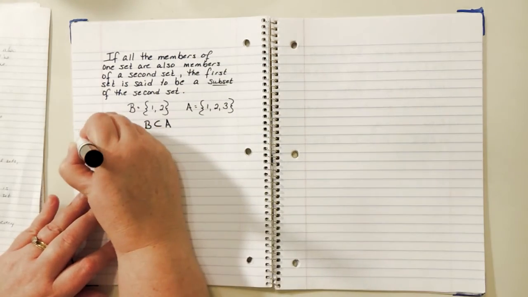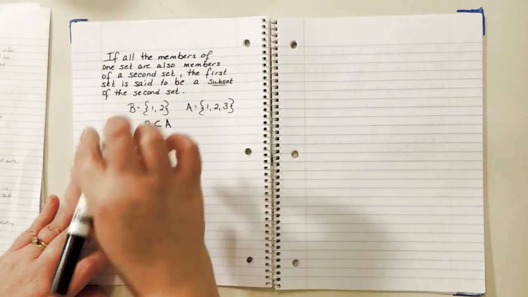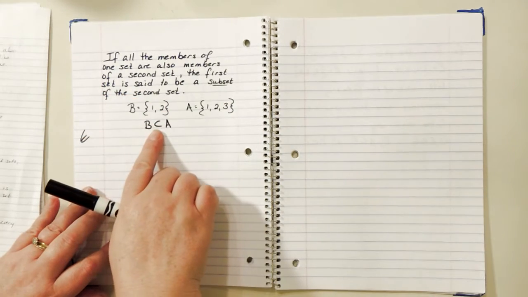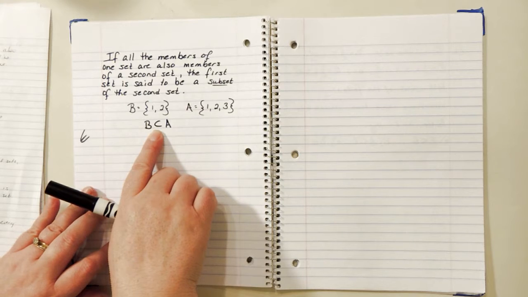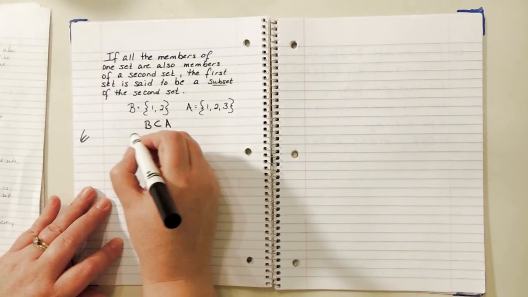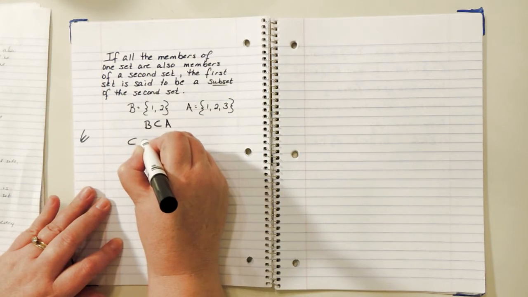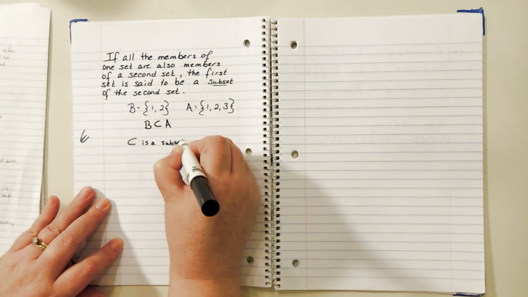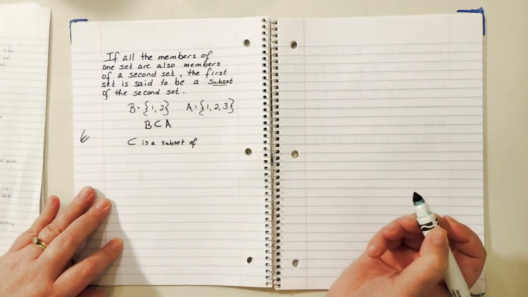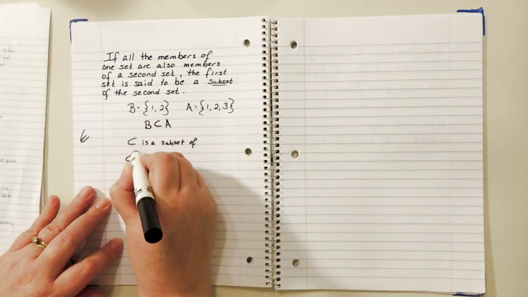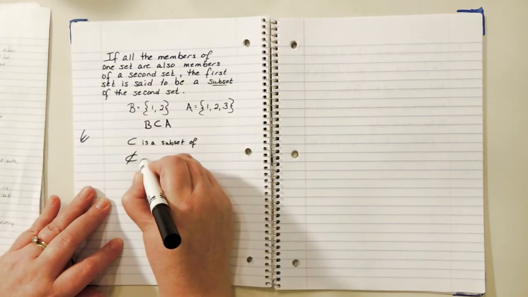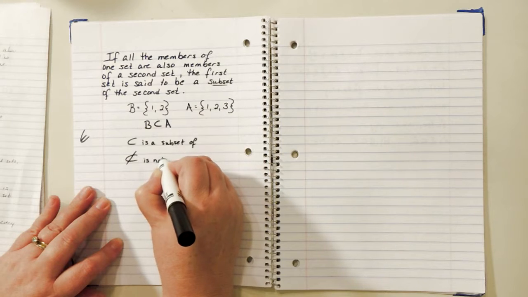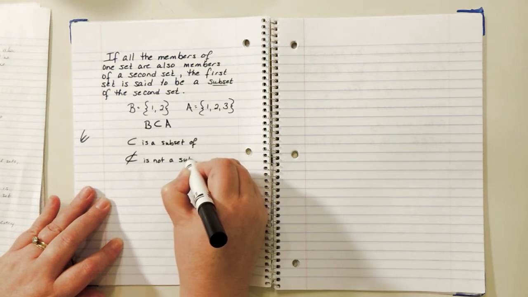Remember before we were using this symbol, this is an element of. So this guy without the fork in the middle means is a subset of. And if we put a line through it, then this is not a subset of.